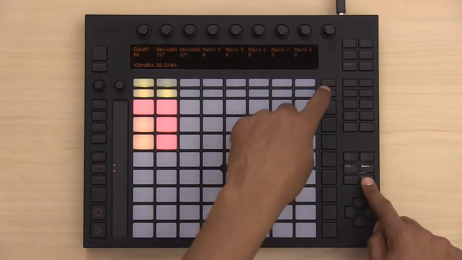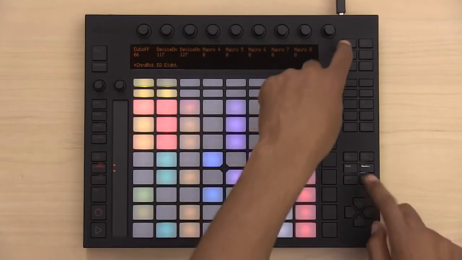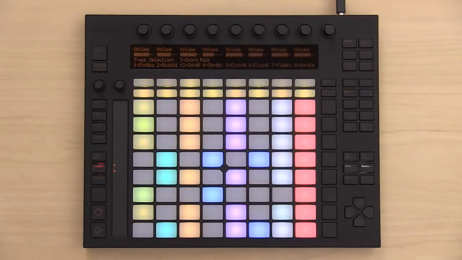I press Shift and Stop to stop all clips, and then press the Volume button for easy access to the volumes of each track and track selection. Clips can be launched independently and in sync by simply pressing a pad. They light up green when they're playing.